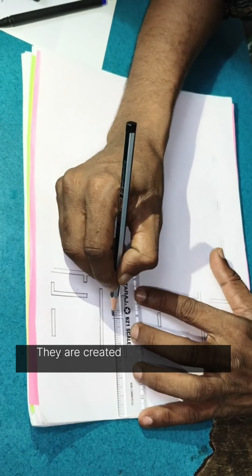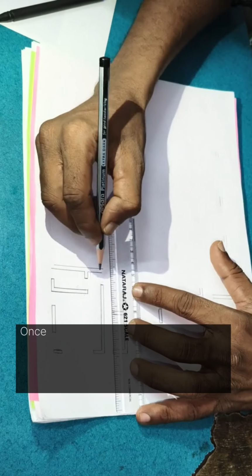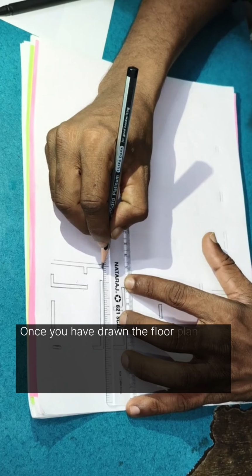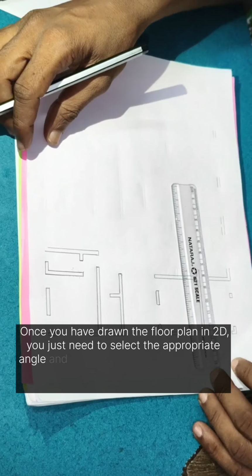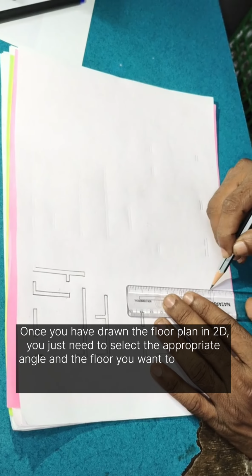They are created with 3D floor plan rendering software. Once you have drawn the floor plan in 2D, you just need to select the appropriate angle and the floor you want to showcase to automatically generate the 3D floor plan.